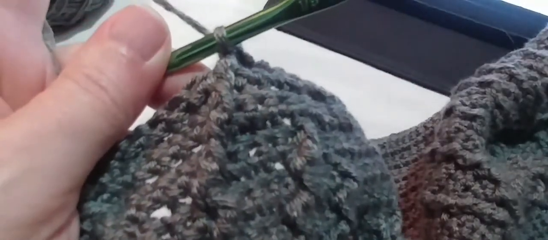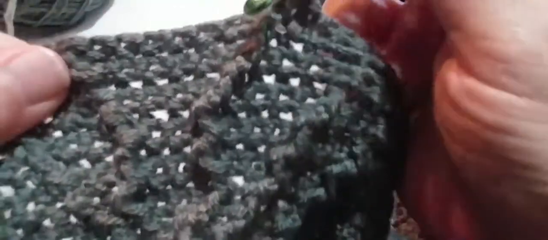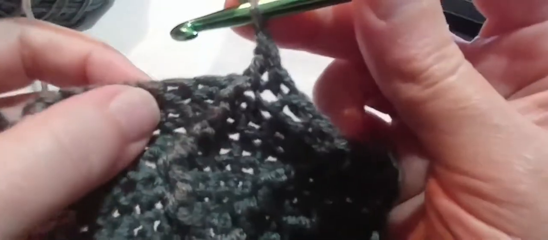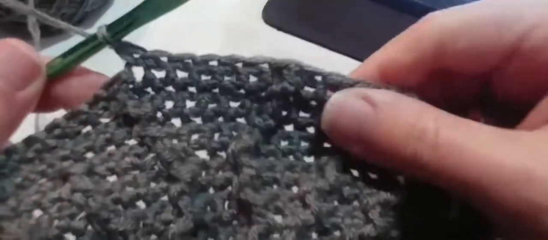Okay, and now we need to make 6 single crochets. Okay, go into this very first single crochet. 1, 2, 3, 4, 5, and 6.